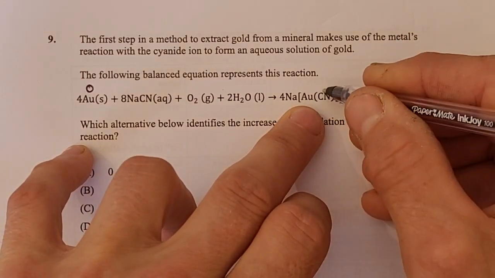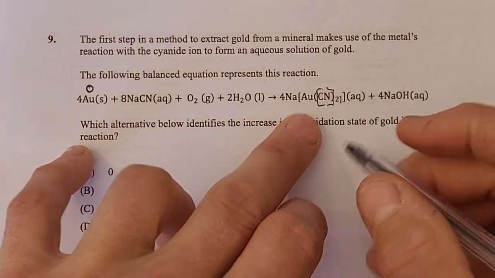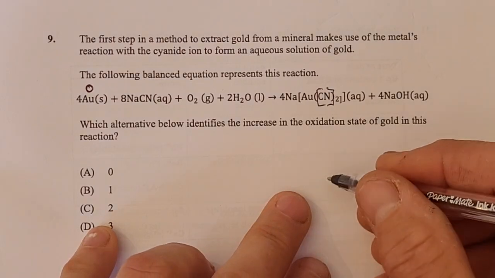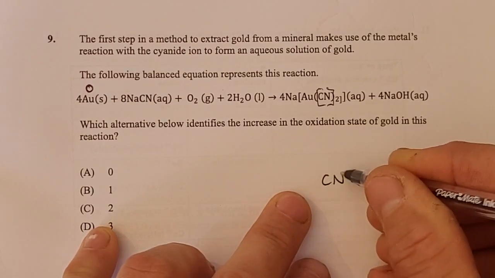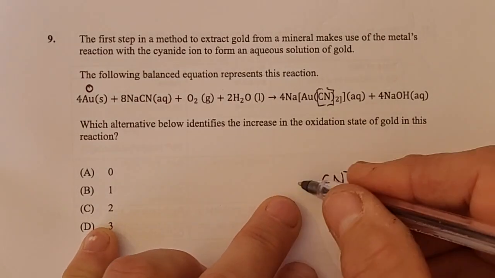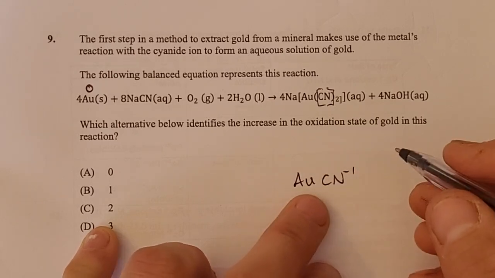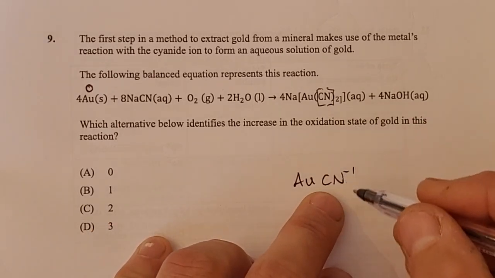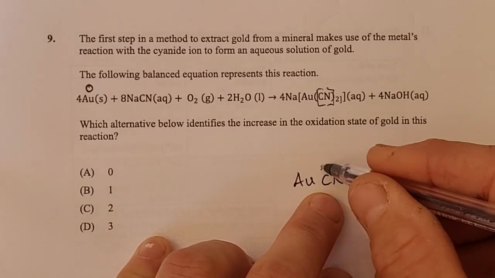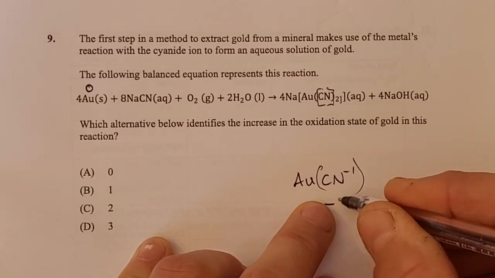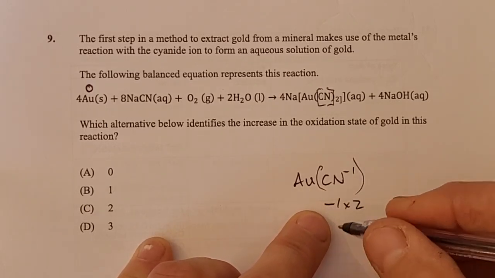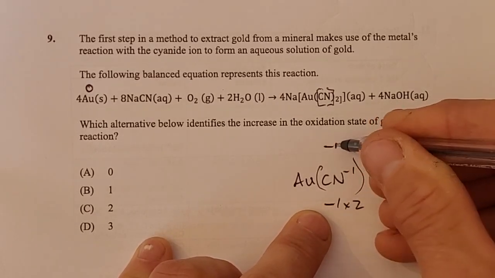Well, for this you need to know the value of the cyanide ion, which is CN minus 1. So we compare this, right now there's 2 of these. So minus 1 times 2 makes this a negative 2.